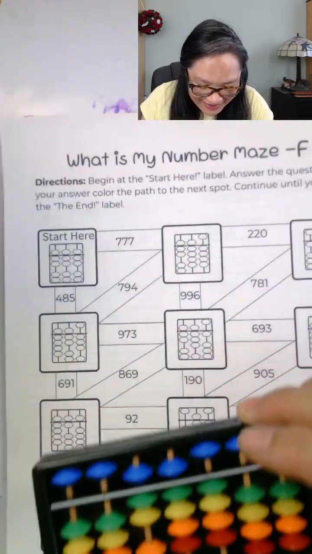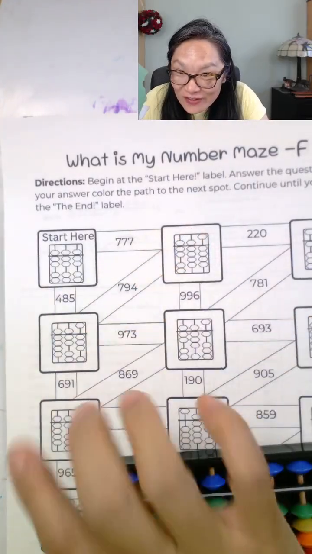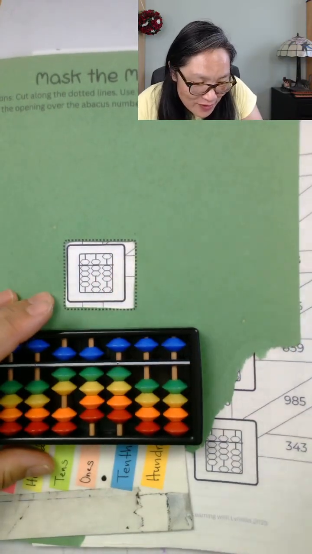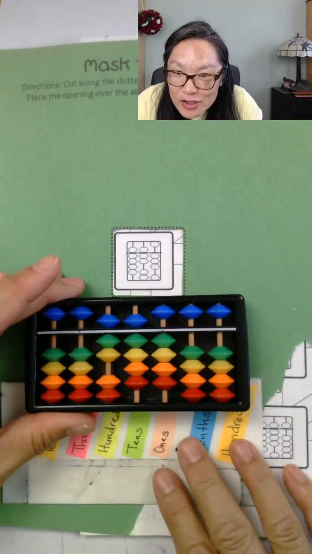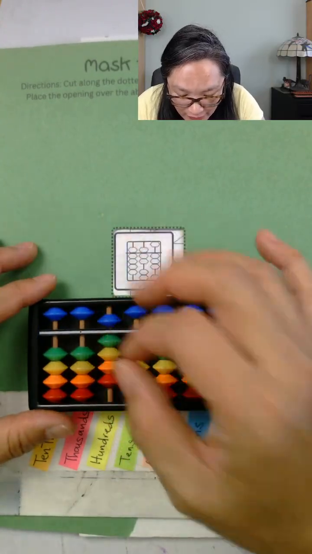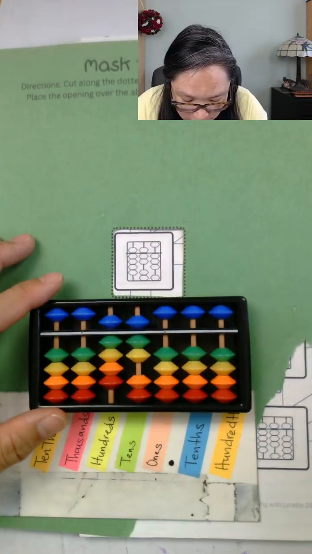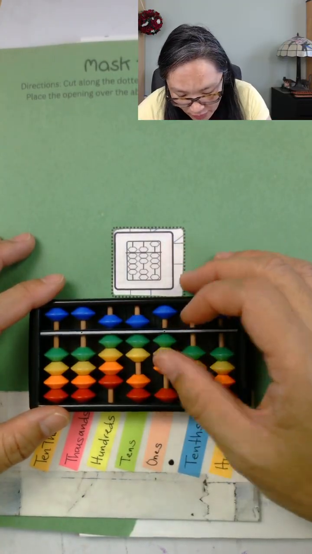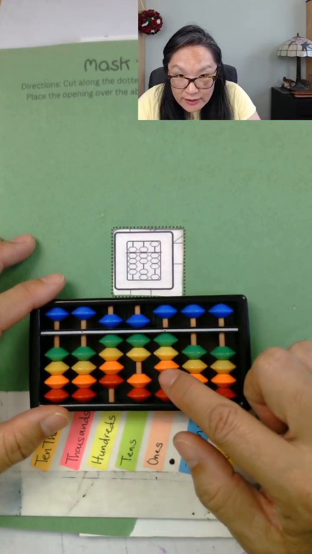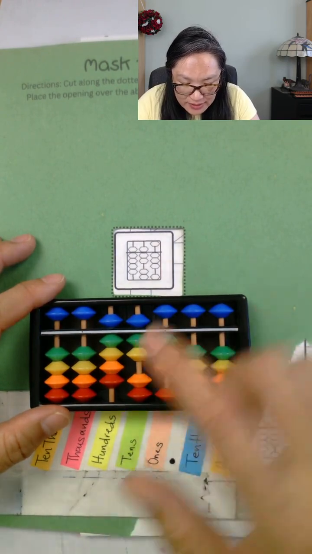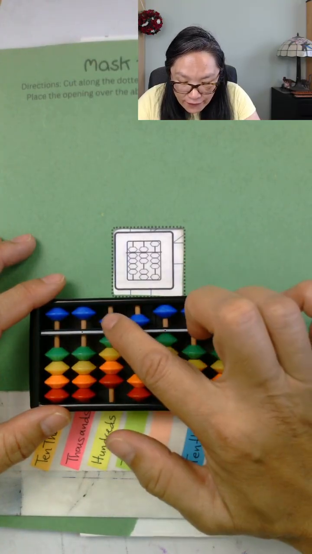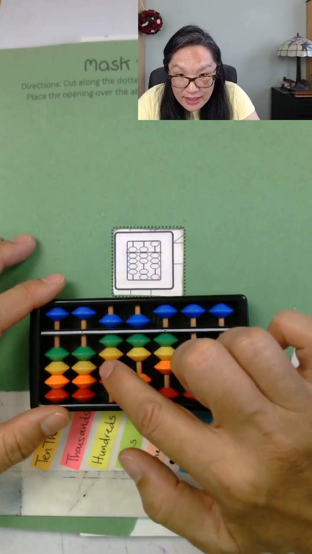794. So what we're doing is 3-digit abacus reading. That's all we're doing right now, and then we'll go into some adding and subtracting. So we have our hundreds, our tens, and then our ones. We count 1, 2, 3, and this is my tens. We have 5, 6, 7, and then we have 5, 6, 7, 8, 9.